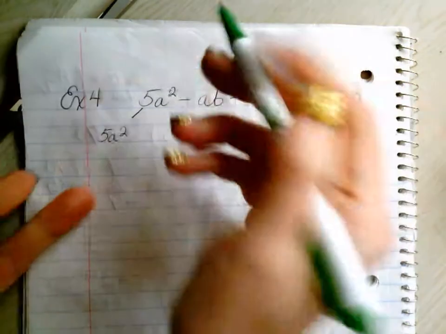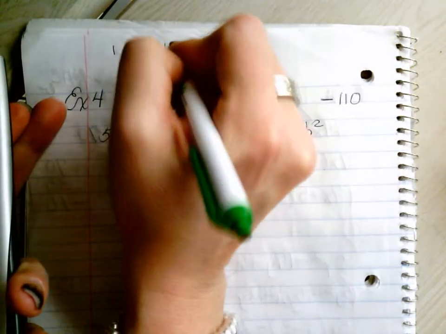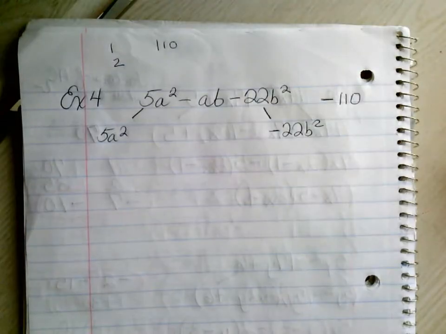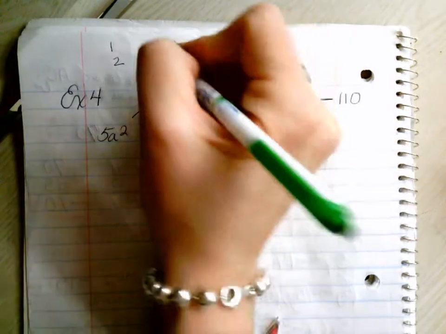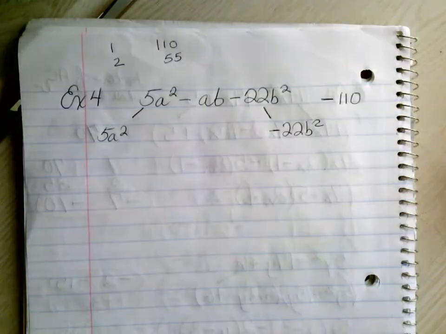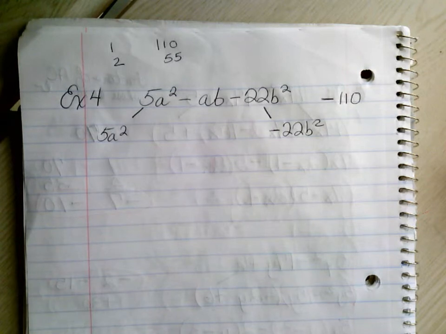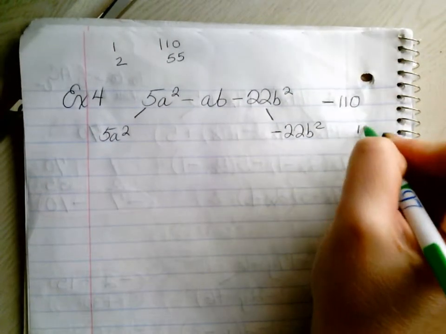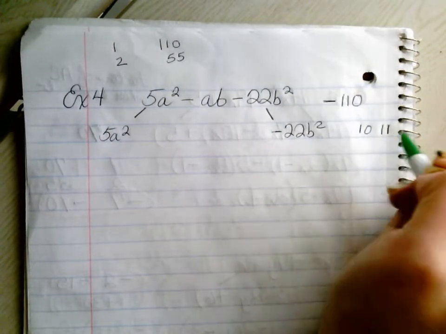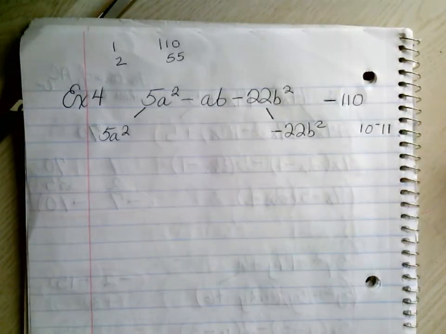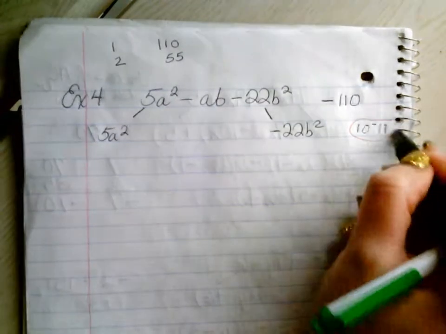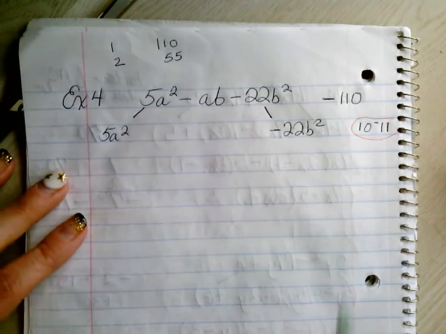So it's going to take a while. 110, 2, and I literally use my calculator. 110 divided by 2, 55. 3, no. 10 and 11? He's right. So he got that far. 10 and 11, if the 11 is negative and the 10 is positive, you're correct.